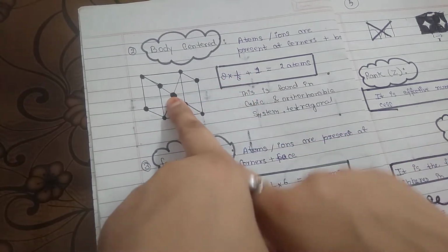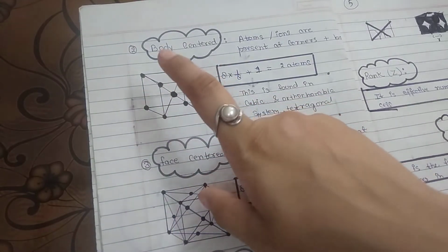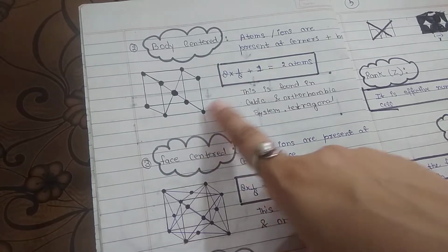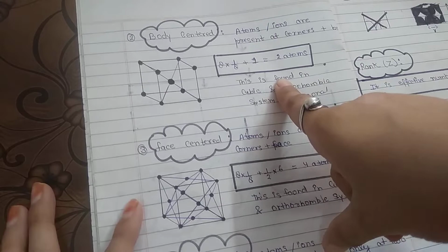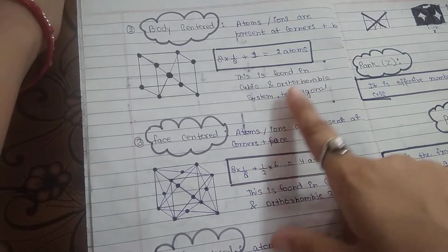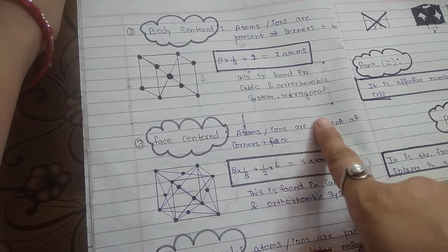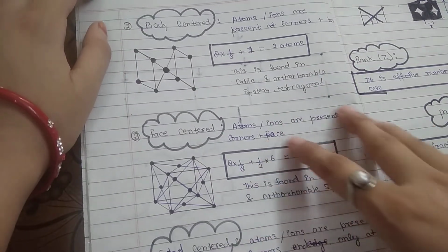When we add the one from the corners and the one in the body, that becomes 1 plus 1, so 2 atoms are inside the body centered cube. This is found in the cubic, orthorhombic and tetragonal systems.